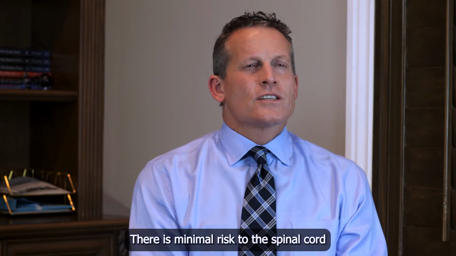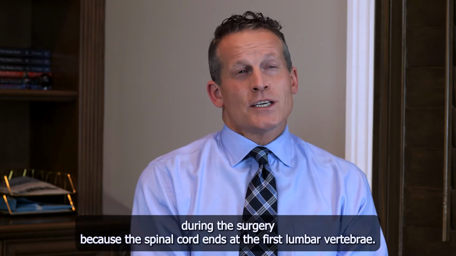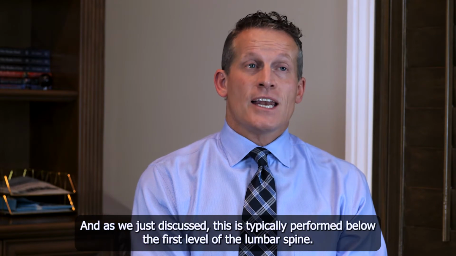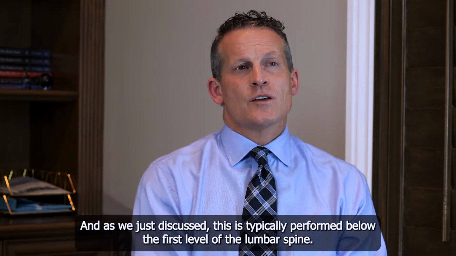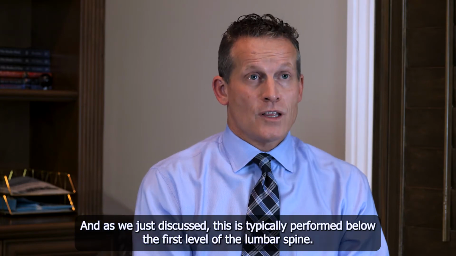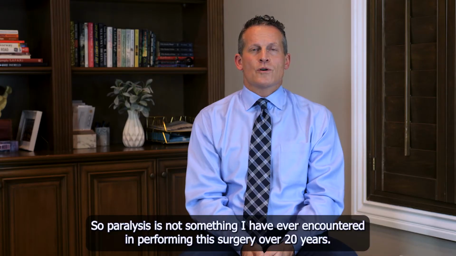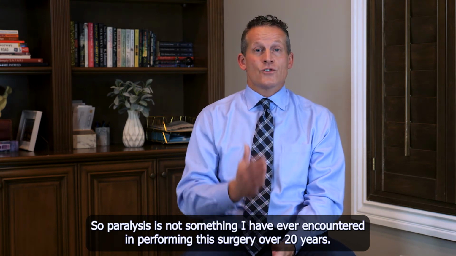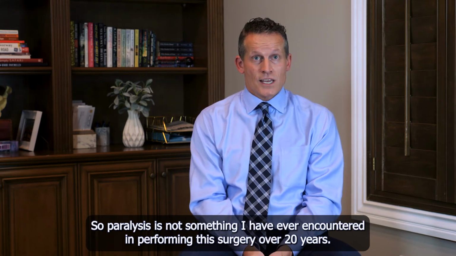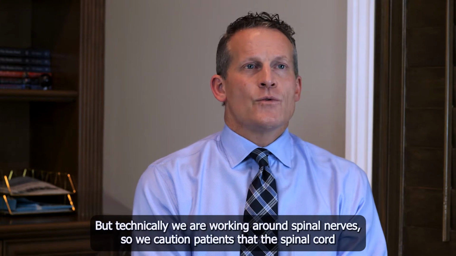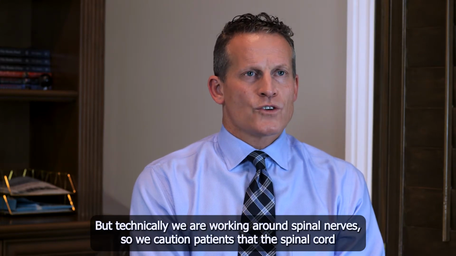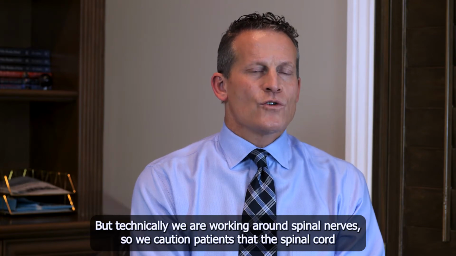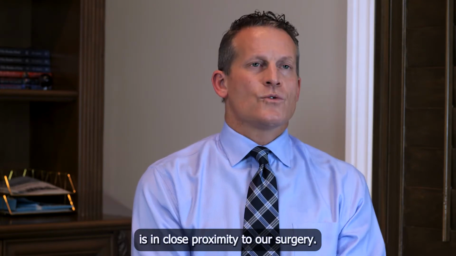There is minimal risk to the spinal cord during the surgery because the spinal cord ends at the first lumbar vertebrae, and as we just discussed, this is typically performed below the first level of the lumbar spine. So paralysis is not something I have ever encountered in performing this surgery over 20 years, but technically we are working around spinal nerves, so we caution patients that the spinal cord is in close proximity to our surgery.